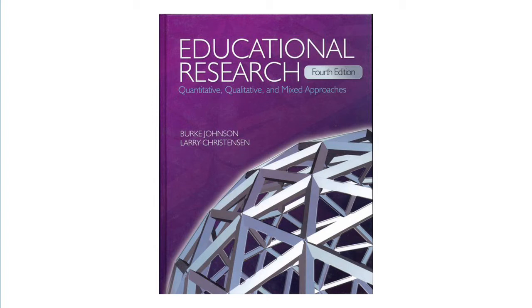This is our textbook, Educational Research: Quantitative, Qualitative, and Mixed Approaches by Johnson and Christensen. One of the most important things in this course is to read the textbook. By the way, I've placed a copy of the first 2 chapters of the textbook on Web Campus in case you need some time to acquire the textbook.